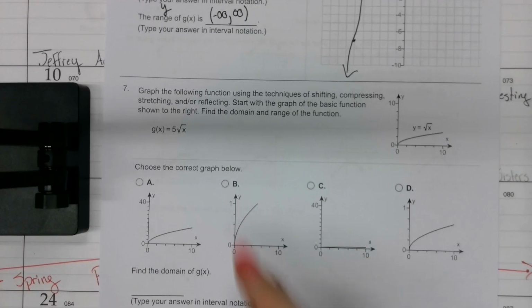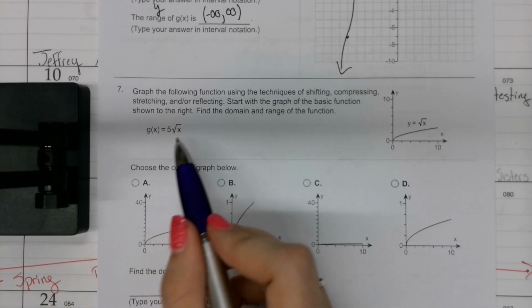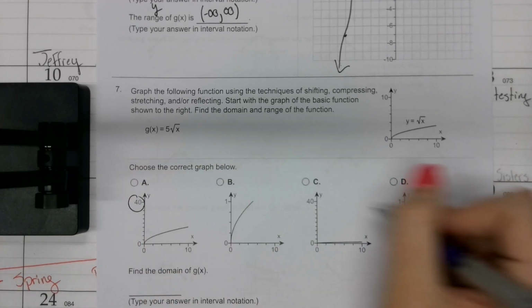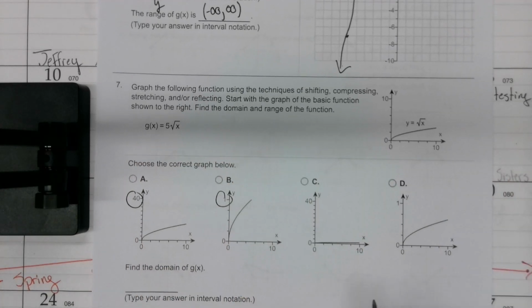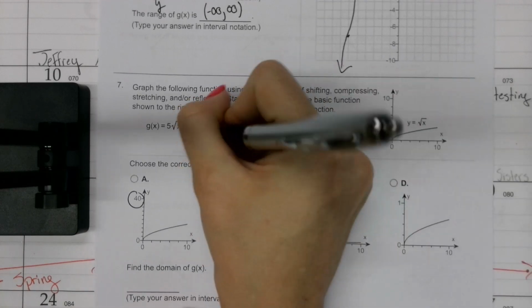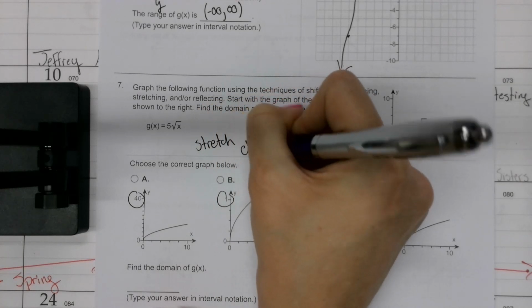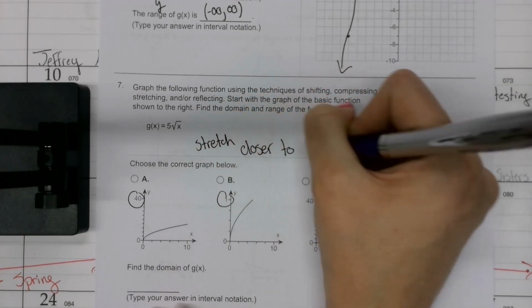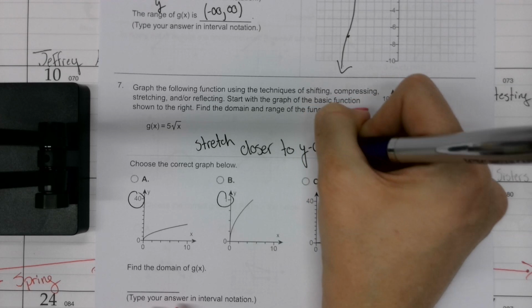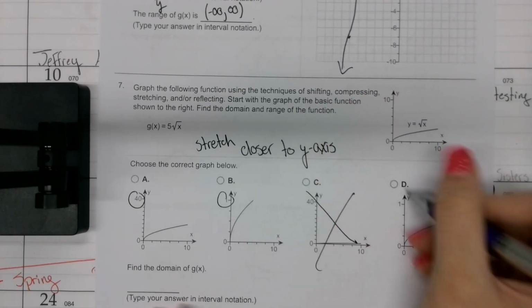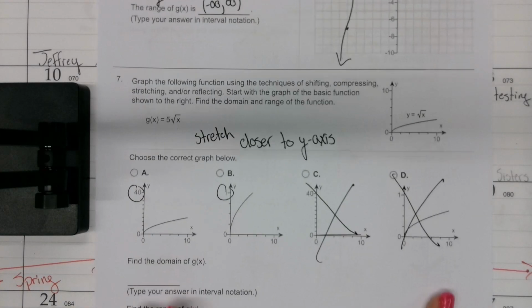On this one, pay attention to the different scales they use. It's 5 times the square root of x. This one has 40 and this one has 1, because a stretch gets closer to the y-axis. So stretch is closer to the y, where compression is closer to the x. So these two are compressions, so they're not it.